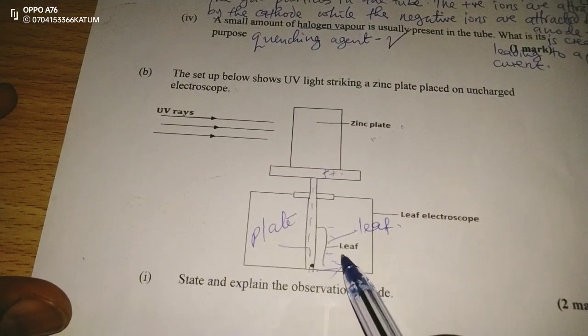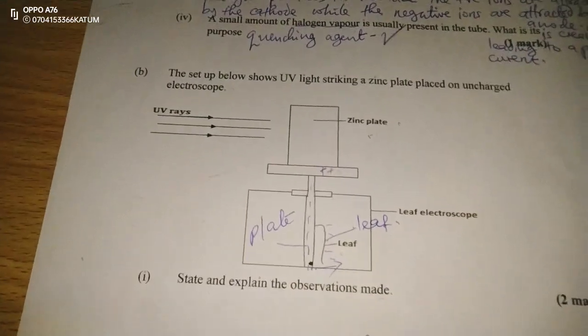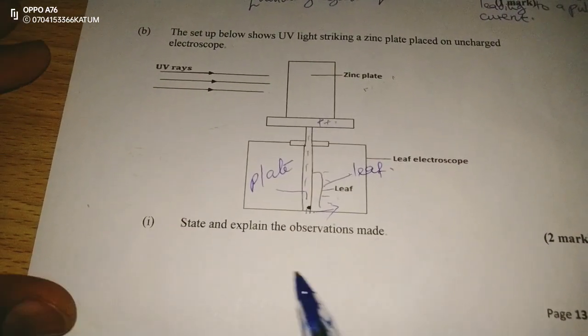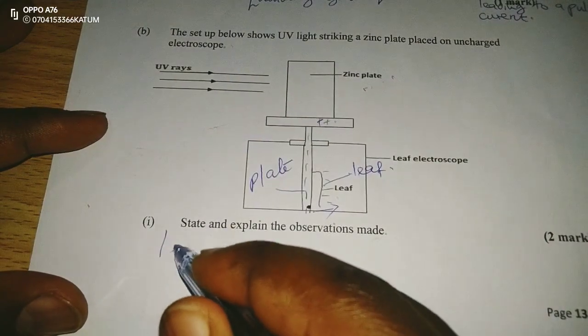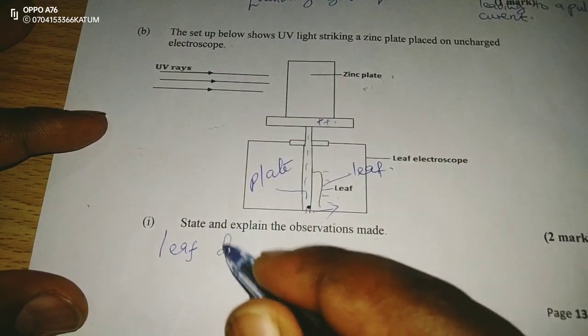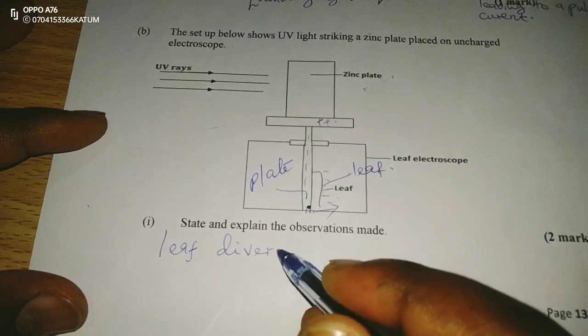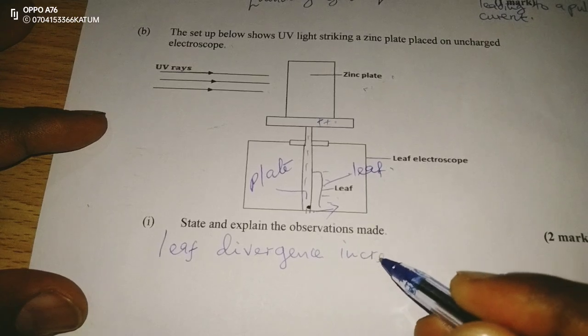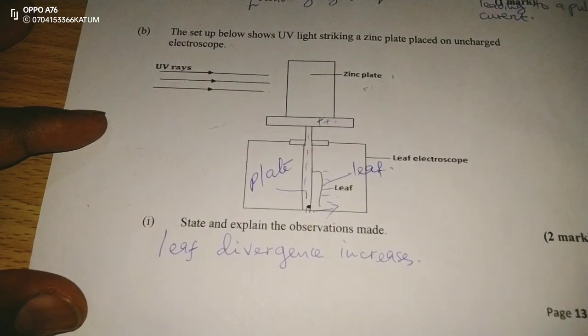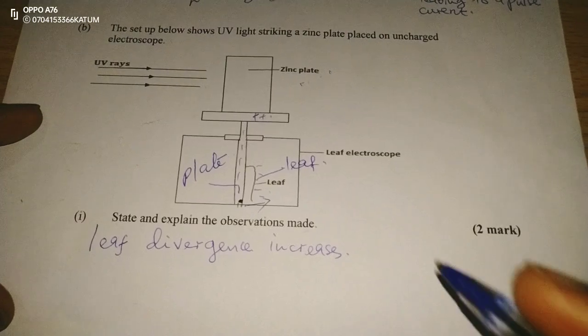Negatives will come here and also on the leaf. So you will say the observation is that the leaf divergence increases. That is our observation.